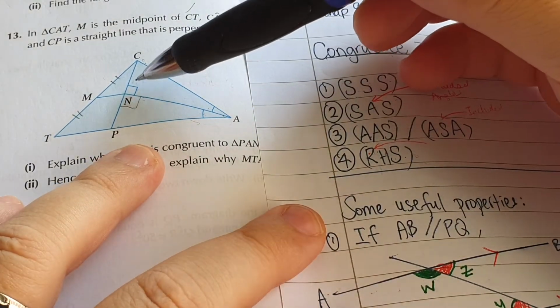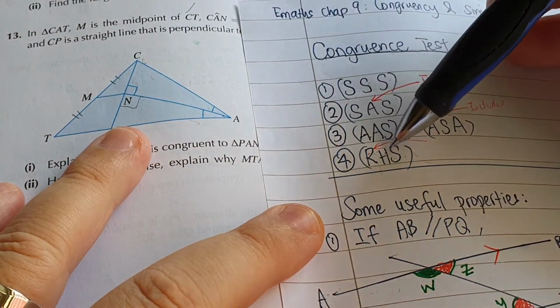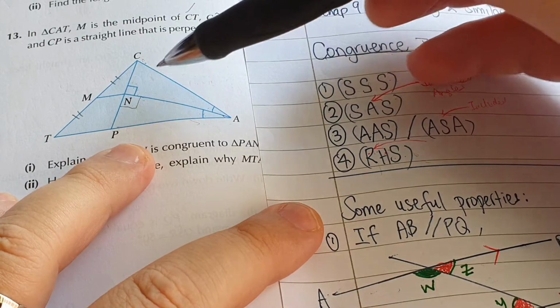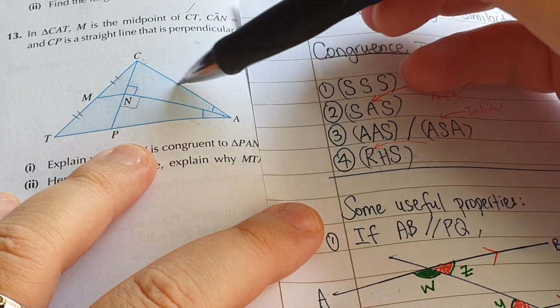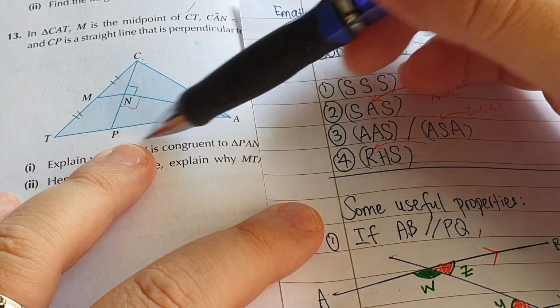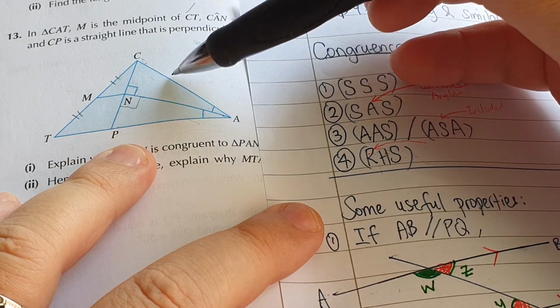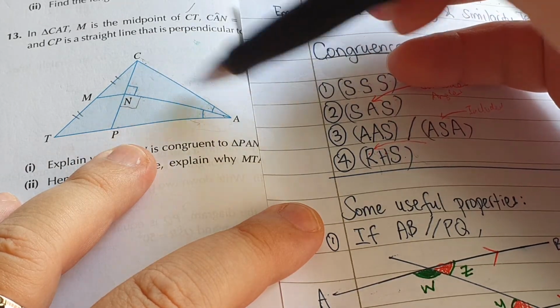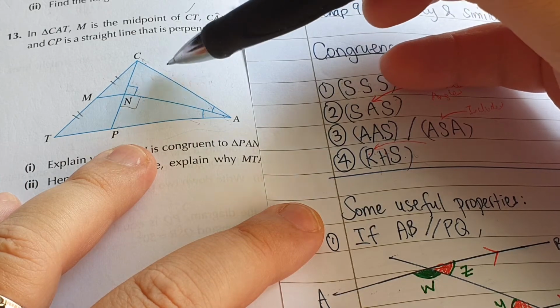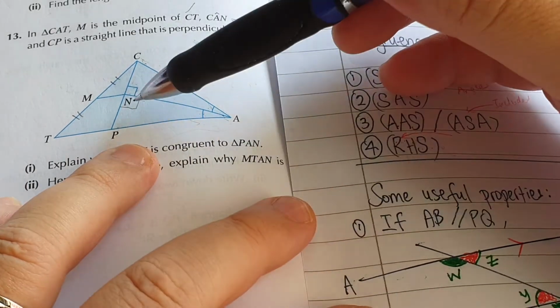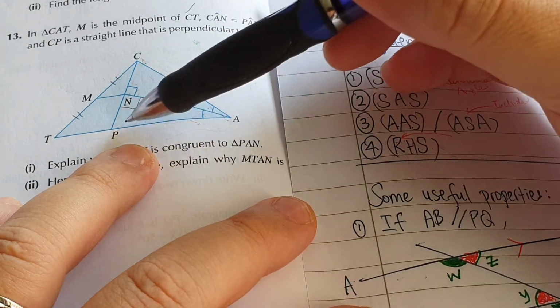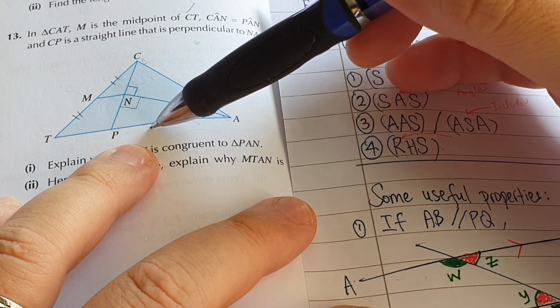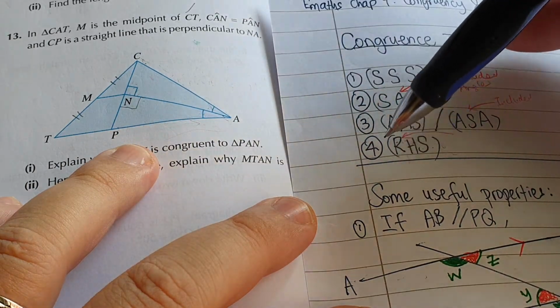Got right angle triangle, very happy. Got right angle triangle, maybe it's this, right? But then no, it's not this. You know why? Because we don't know the hypotenuse. You see, this is opposite this triangle, so this is the hypotenuse of this triangle, right? We don't know this length. And then this is the hypotenuse of this triangle, right? We don't know this length also, so it is not right.